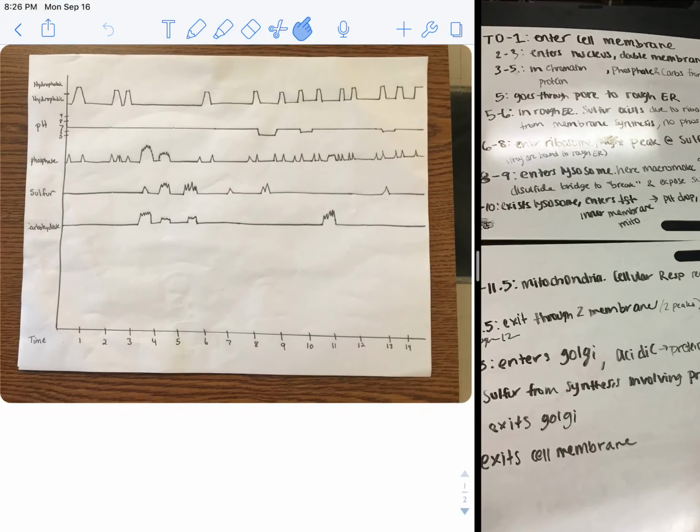Okay, so the first thing our ship did on our incredible journey was we entered the outer cell membrane. And so my group determined that every time there was a shift from hydrophilic to hydrophobic and back, the ship was crossing a phospholipid membrane. So the first thing we did was enter the cell.